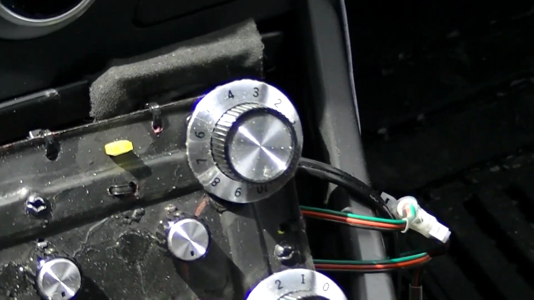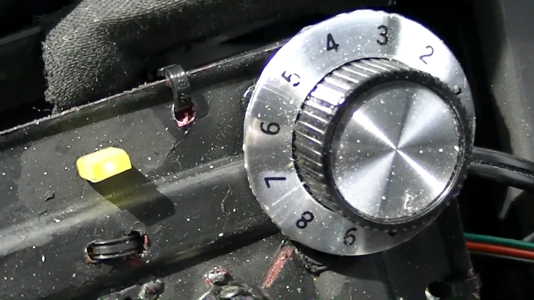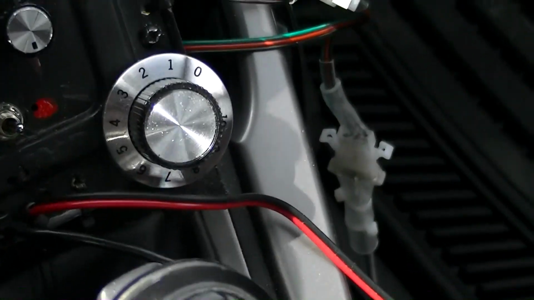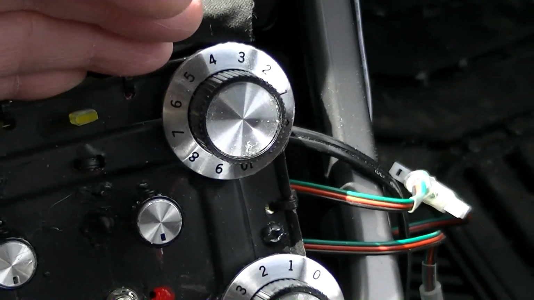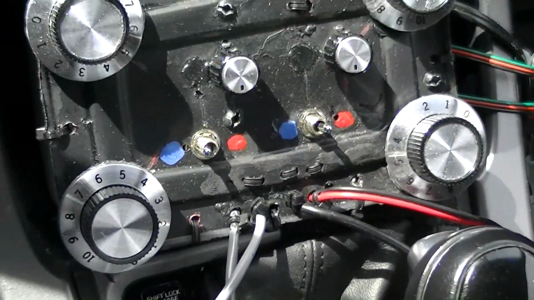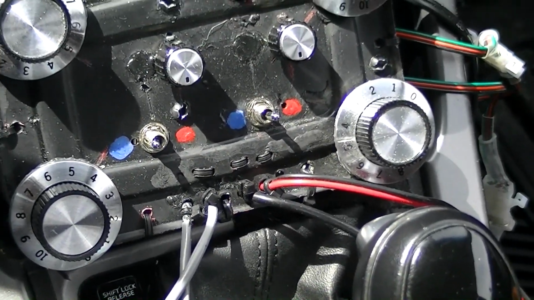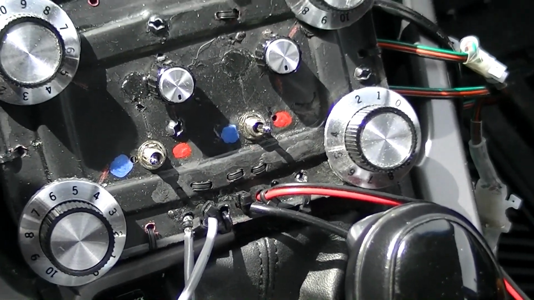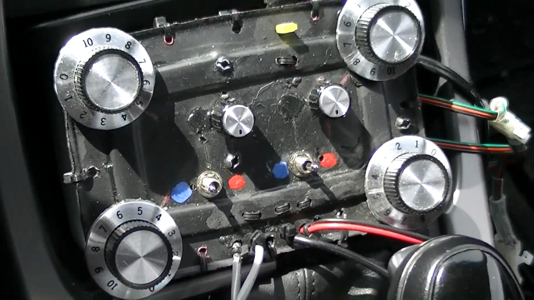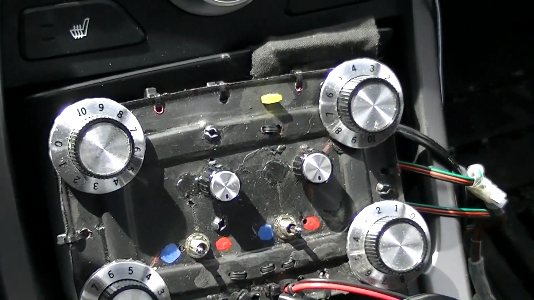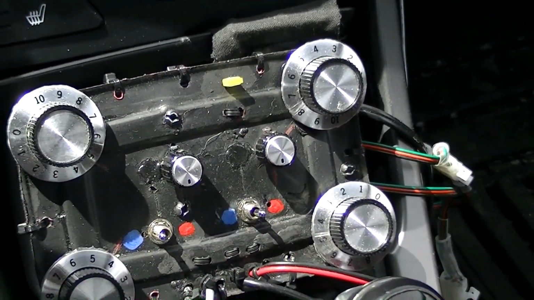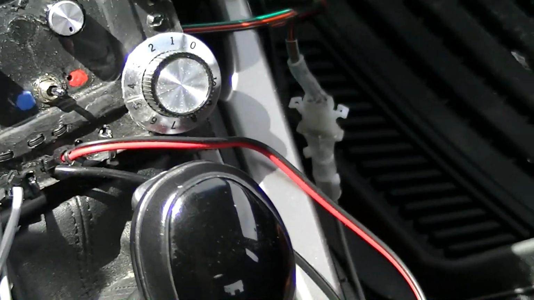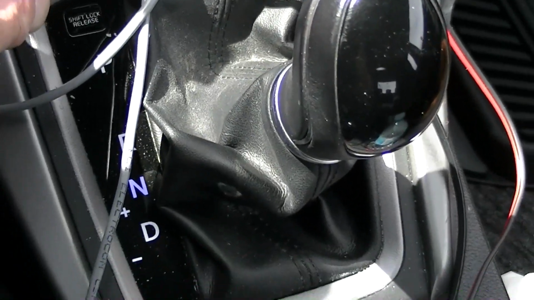So right now the seats are generating heat. It just stopped now. Okay, let's mute the radio. Okay, now we make it quicker, just increase the temperature a little bit.